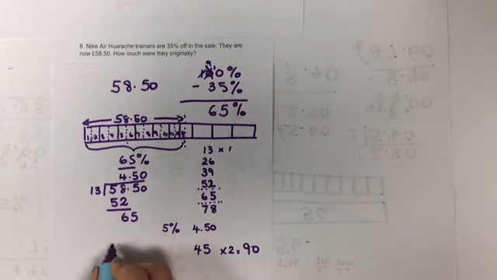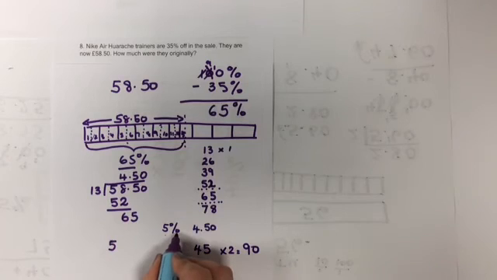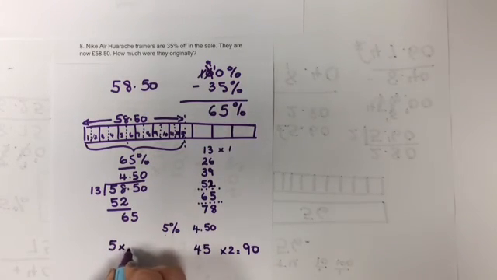Or we can try the other way, which is 5%. So 5 times what makes 100? 5 times 20 makes 100. So I could multiply this £4.50 by 20. Do I get to the same amount?